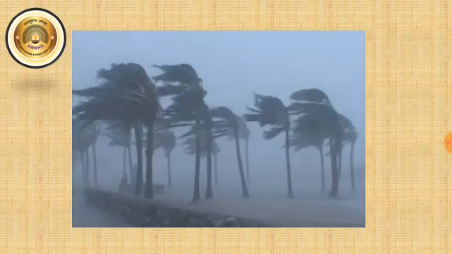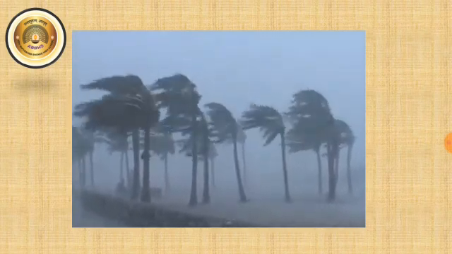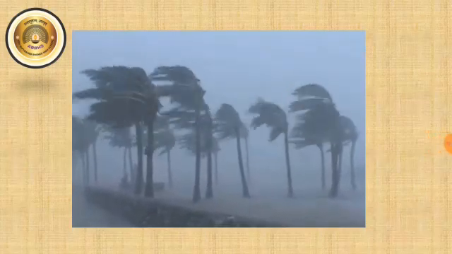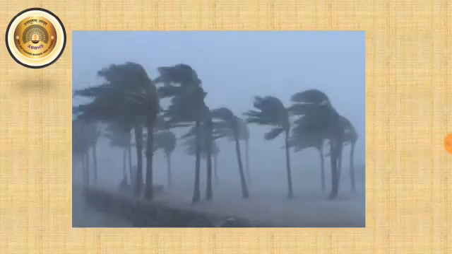Dear students, observe this picture. Now, can you tell why these trees are swaying? Yes, correct. These trees are swaying because of the wind. Now, observe the second picture very carefully. Observe which objects are moving on their own and also observe which objects are not moving on their own.